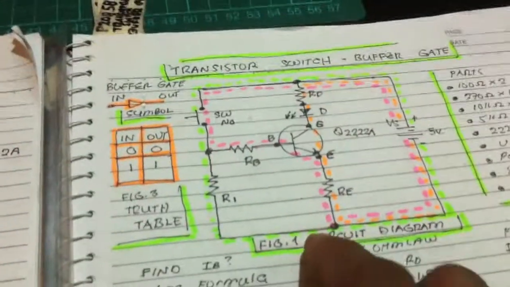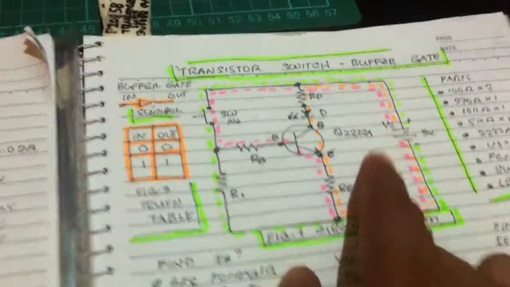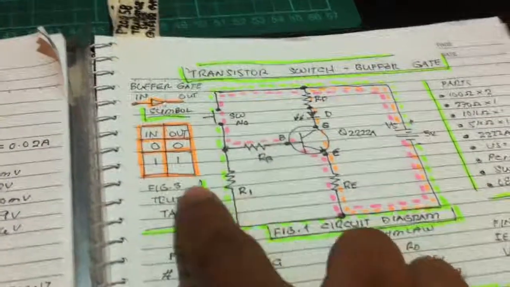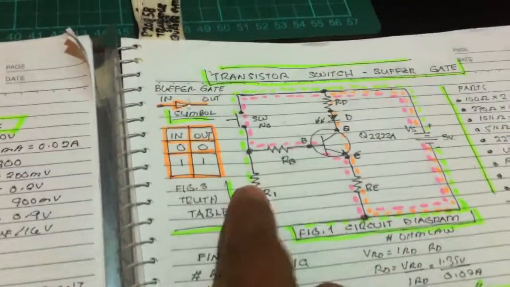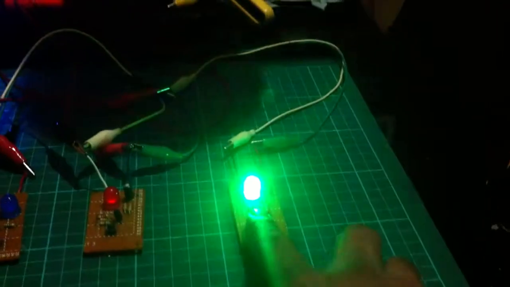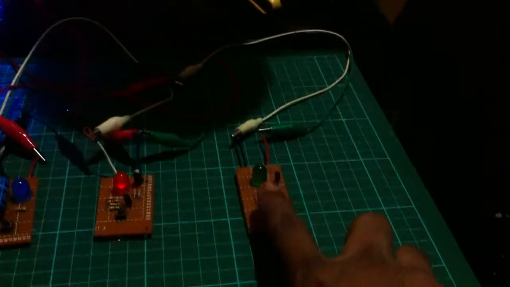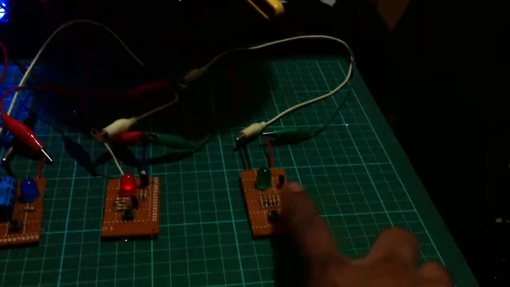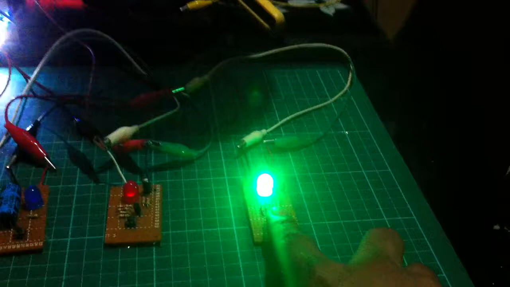So since this circuit is stable, and this is a buffer gate with this truth table, when you push the button, see, just a buffer gate: no input, no output; with input, with output.